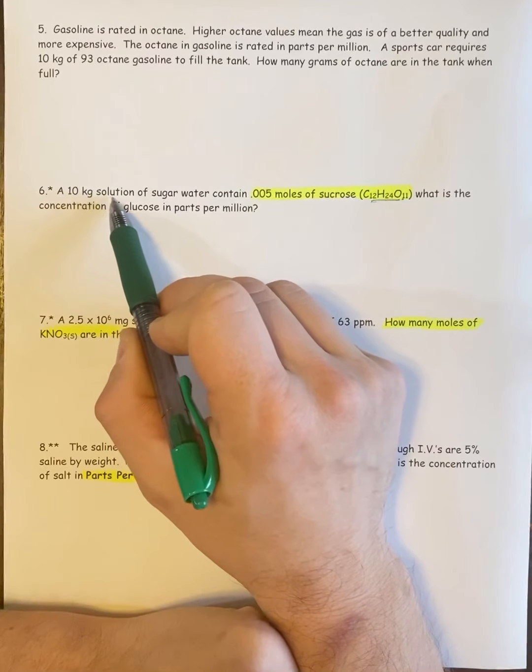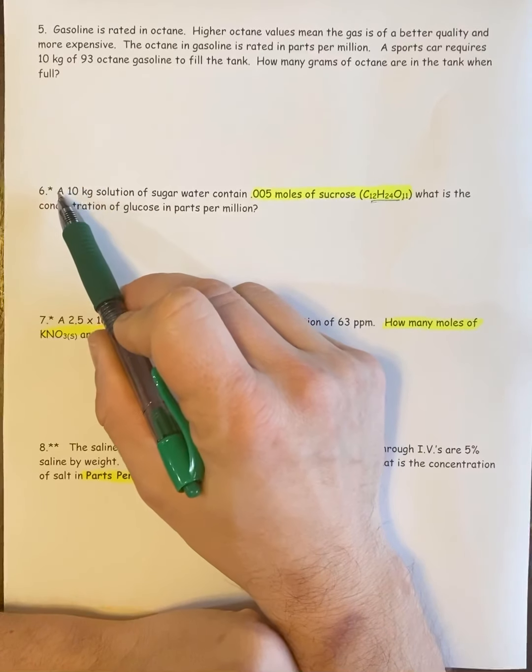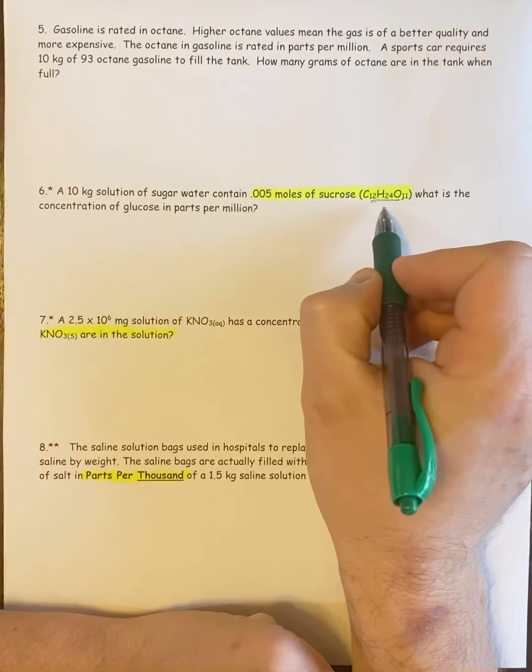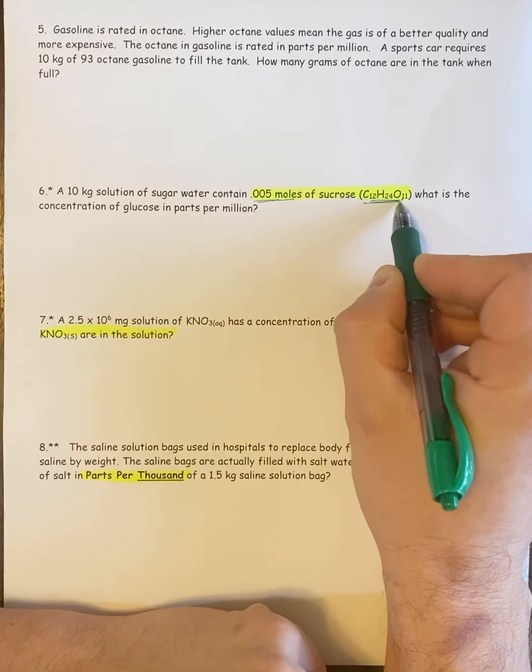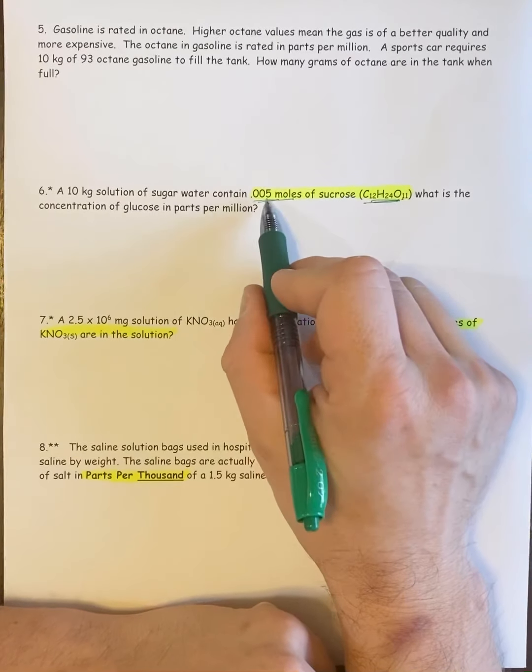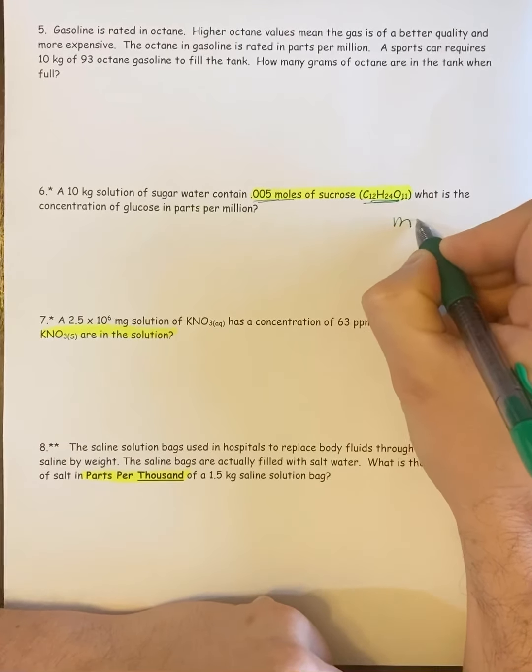So this is my mass of my solution. Whether I keep that in kilograms or grams, it's up to you. But I don't have a gram number here. But if I know moles, which I have, and I have a formula so I can calculate my GFM, I can use the mole formula here.